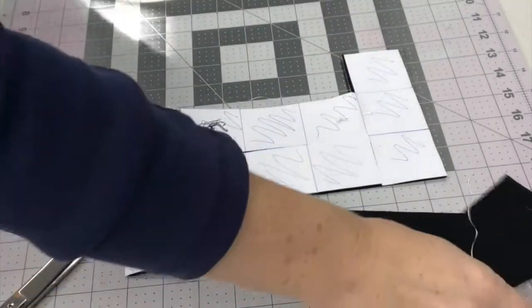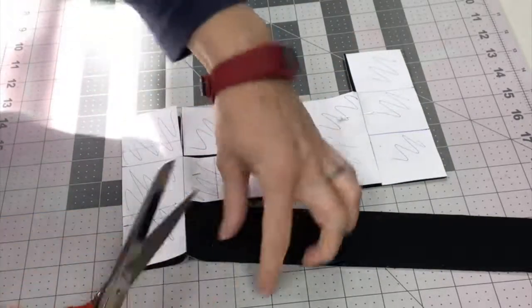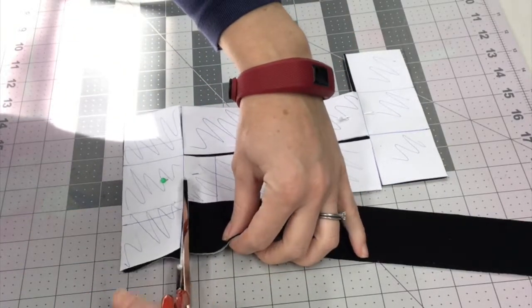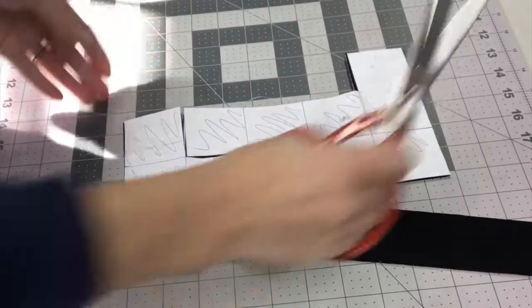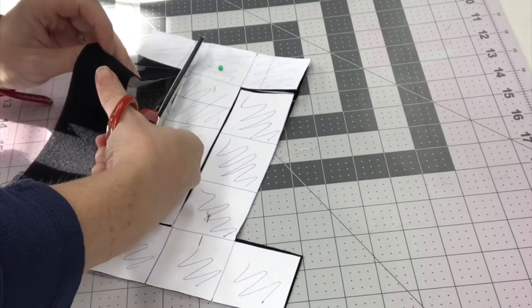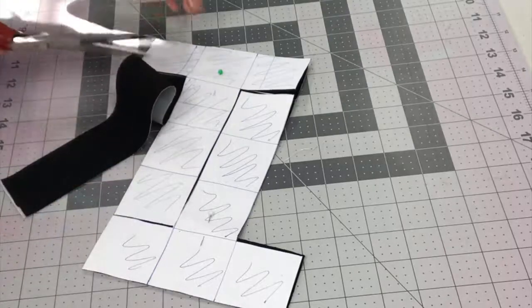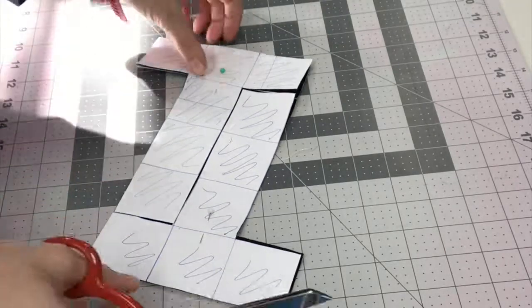Now I take my scissors and I just trim in those corners. So the first one I'll do is this one here, laying it as flat as possible. Go in there. Just turn it. And it's got one thread left. There we go.